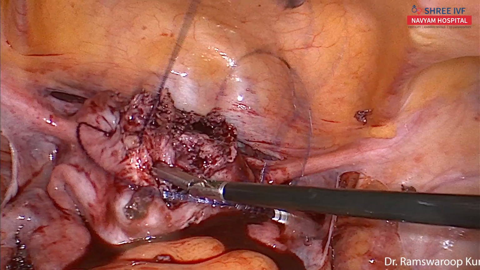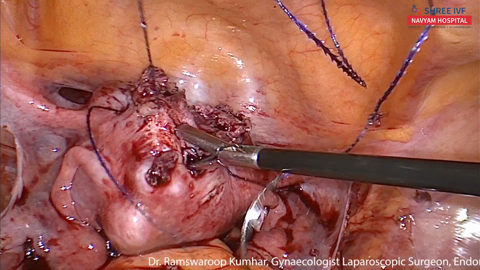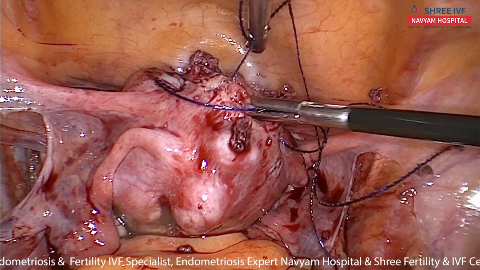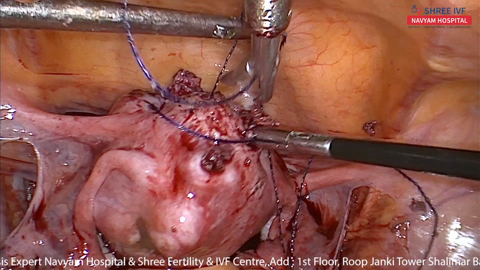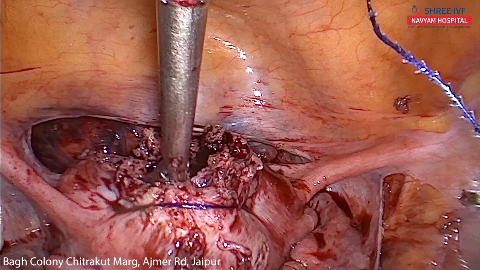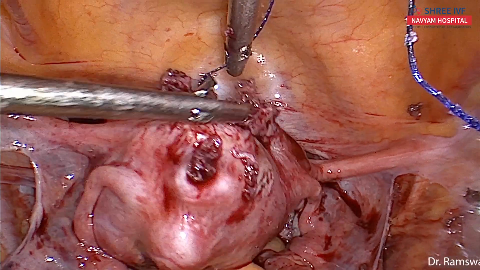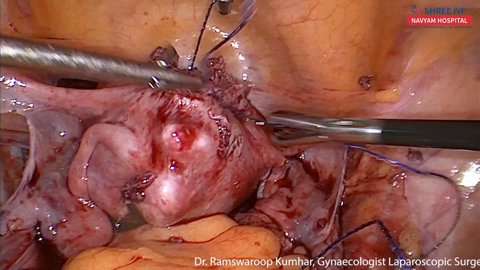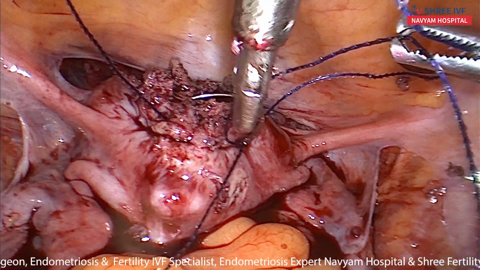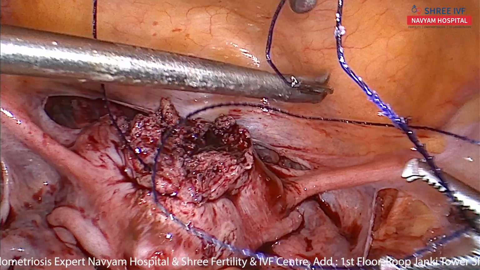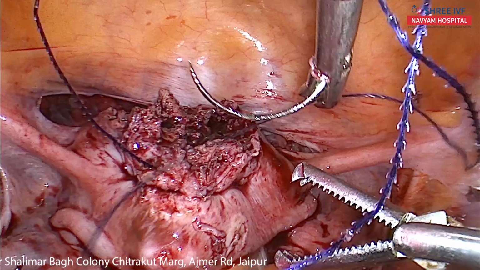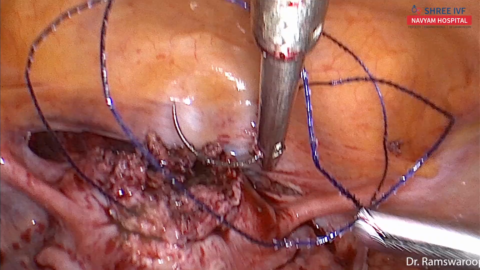The big suture has this problem. Leave it. No problem. And we will tighten it well. Pull the suture back.